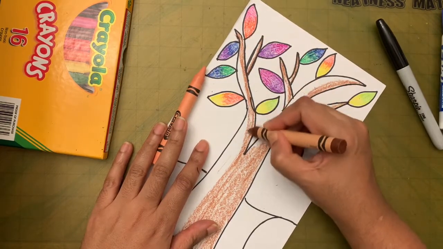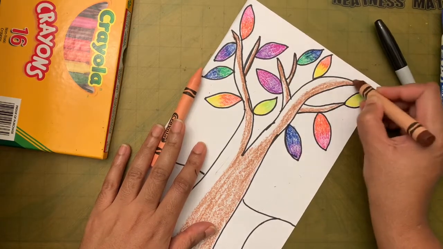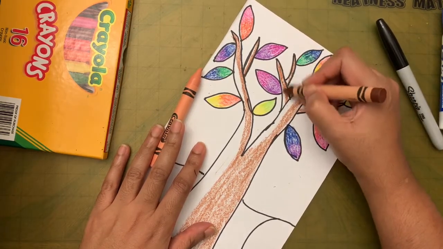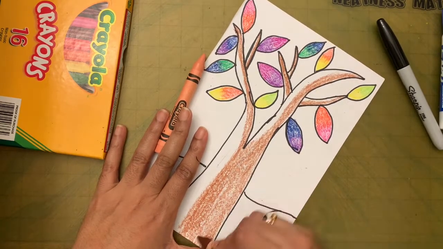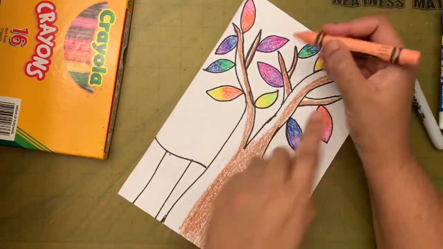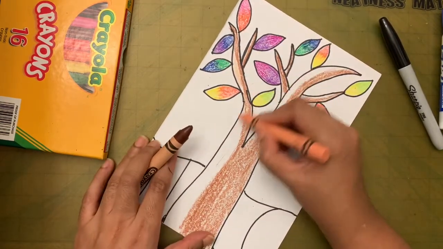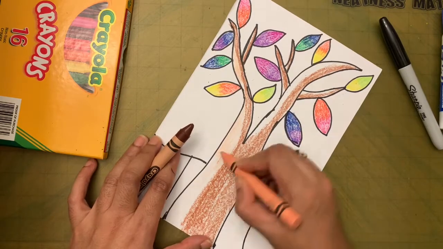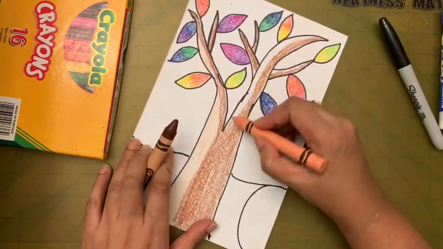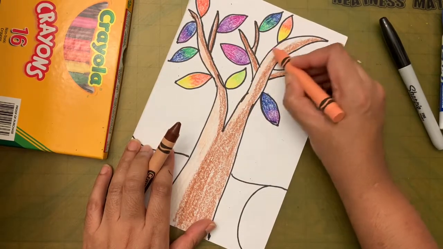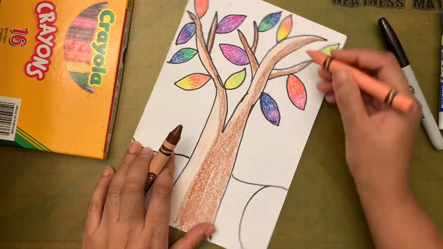I'm going to put a little bit more shadow on our tree. Maybe. Let me see whether the peach will look good. I think it will be better to add a little bit of brown, because otherwise the tree will look so pale.